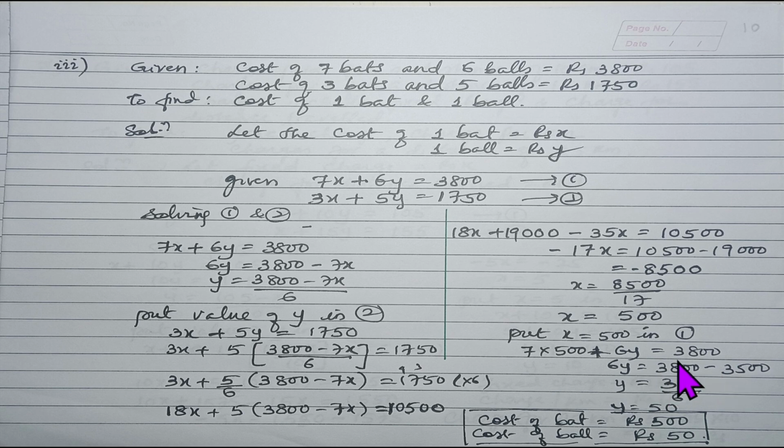6y is equal to 3800 minus 3500, since 7 times 5 is 35, that is 3500. y is equal to 300 by 6, and y is equal to 50, and that is the cost of one ball. So therefore we have cost of one bat is rupees 500, cost of one ball is rupees 50, and that is the solution, or what is expected.